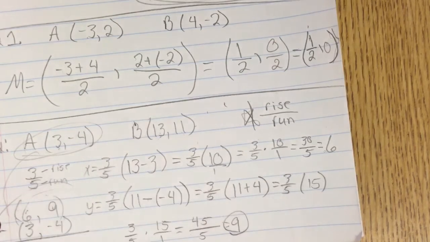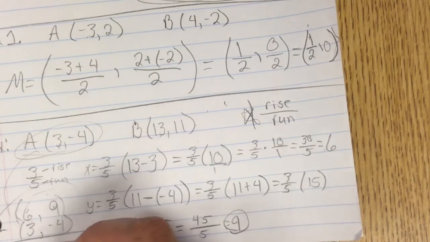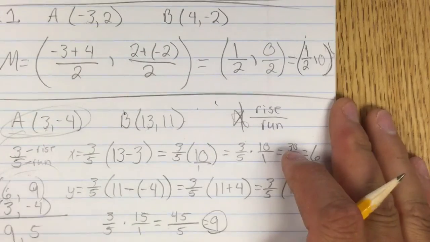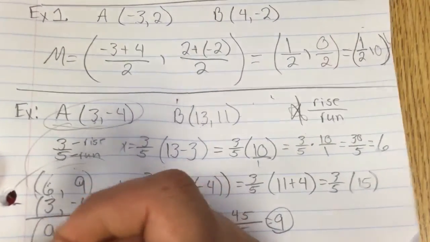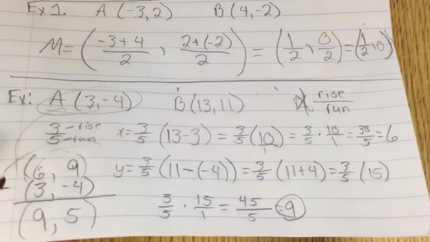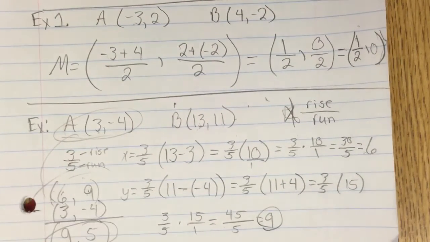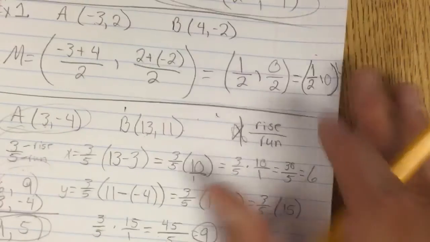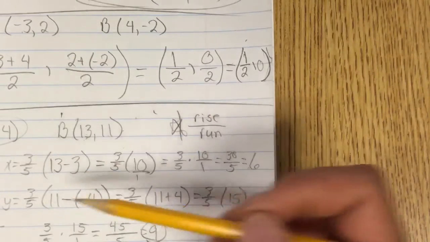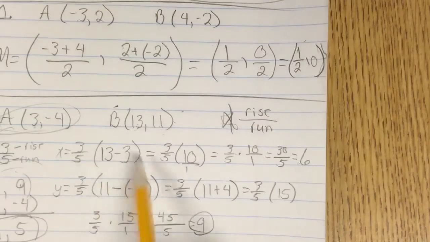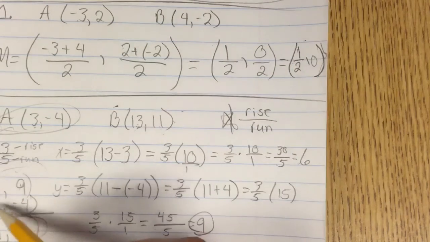And 9 plus -4 is 5. So the actual answer, once you get down to the end of it, is (9, 5) for the final answer. So there's multiple steps in this one. Really, there's 2 steps once you find 3/5 of it. So you're going to find 3/5 of each coordinate and then add it to the starting coordinate.